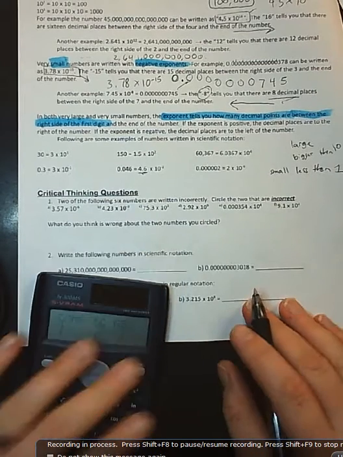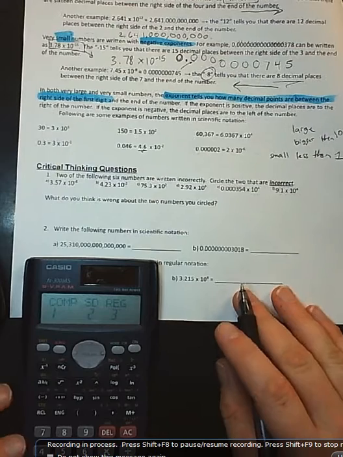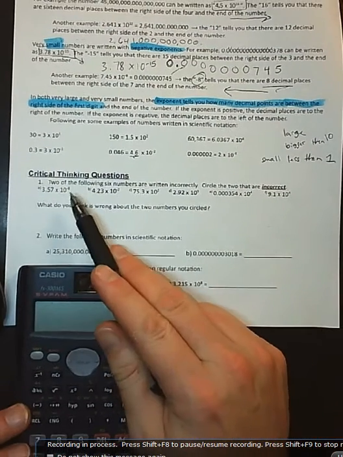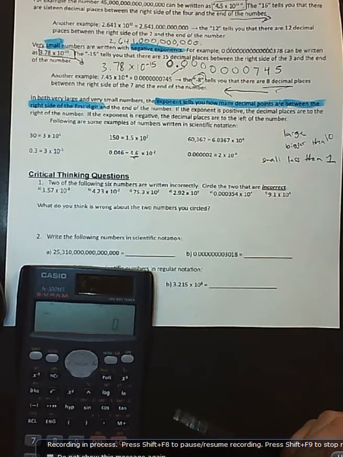All right, so now we're going to start some critical thinking questions. On here, number 1, first thing, circle 2 of the following numbers that are incorrect. And you're going to start working with your partner on this.